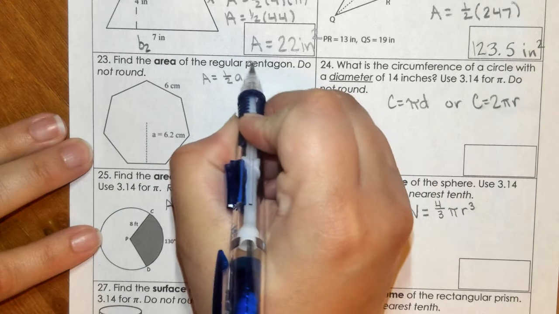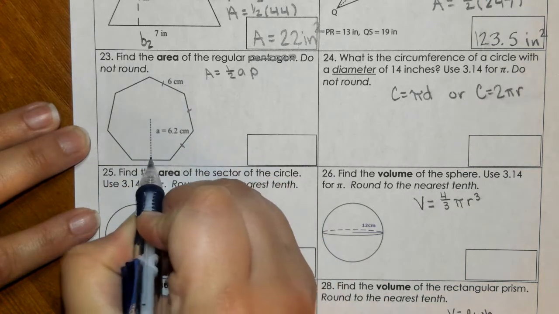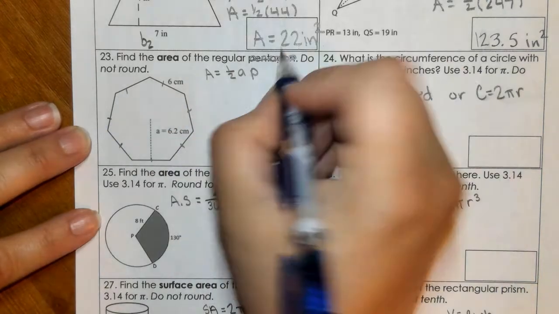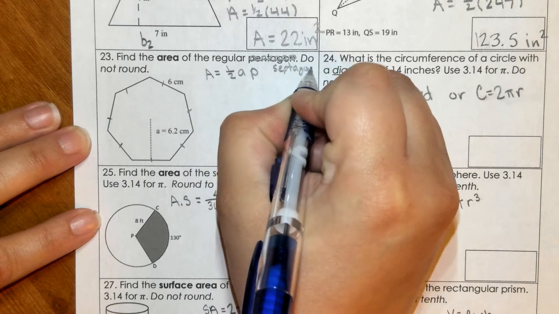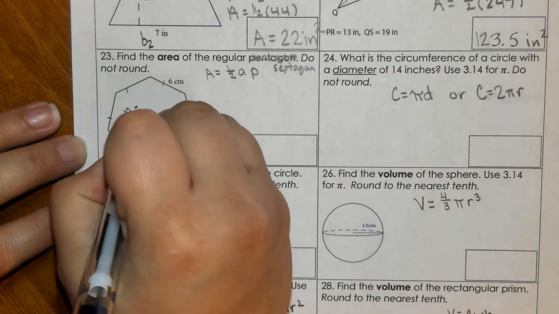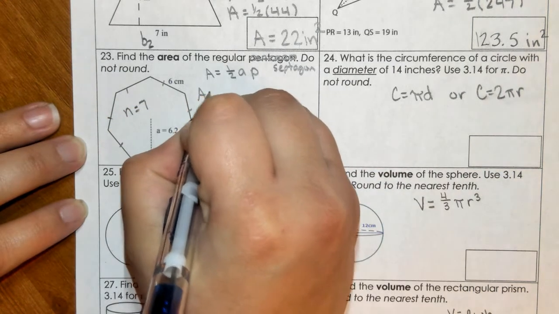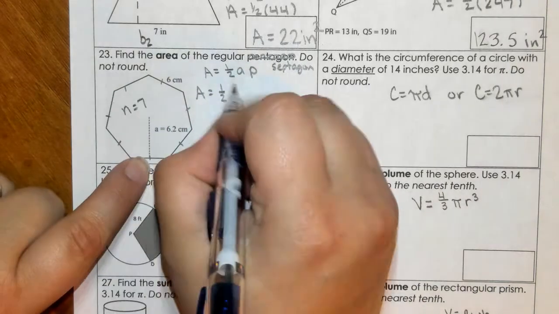For number 23, it says find the area of a regular pentagon. This should not say pentagon. So we've got 1, 2, 3, 4, 5, 6, 7 sides. So it's a septagon, or you could call it a heptagon. So if we know that the number of sides is 7, then, okay, our apothem would be 6.2.